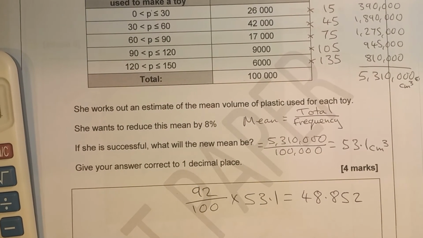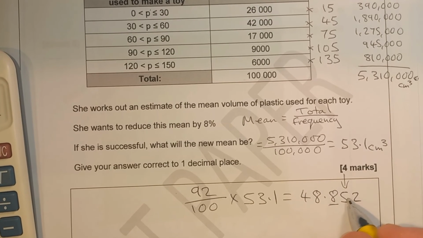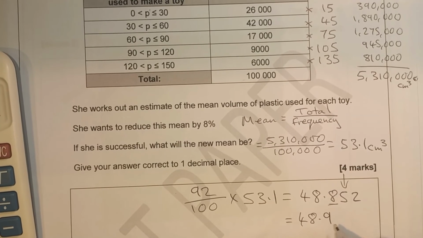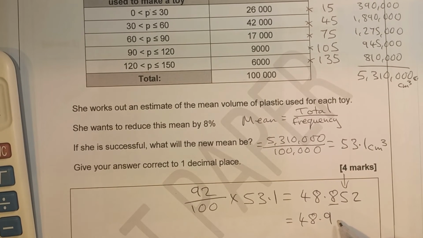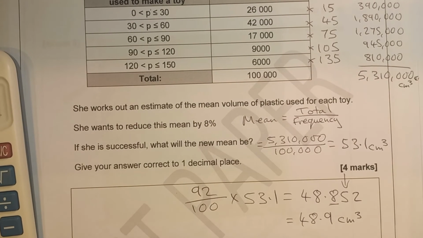They've asked for it to one decimal place, so again that's the one decimal place. We've got a 5, so we've got to round it up. So it's going to be 48.9, and that is centimetres cubed.